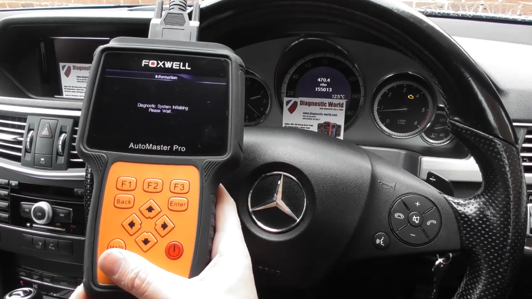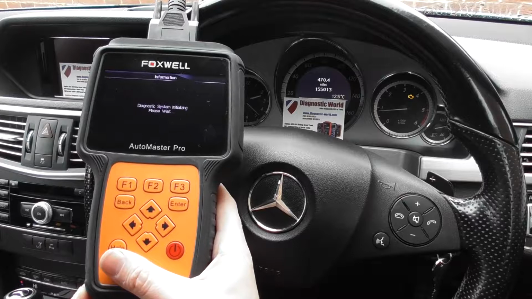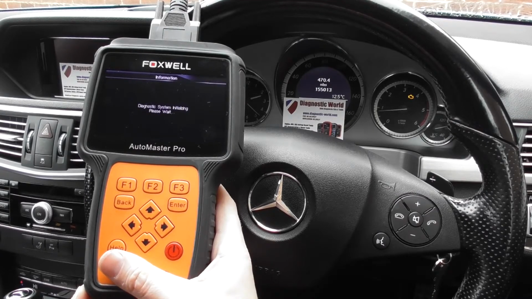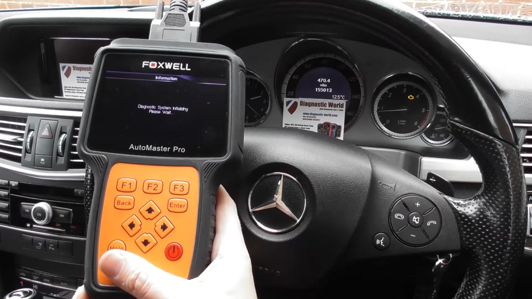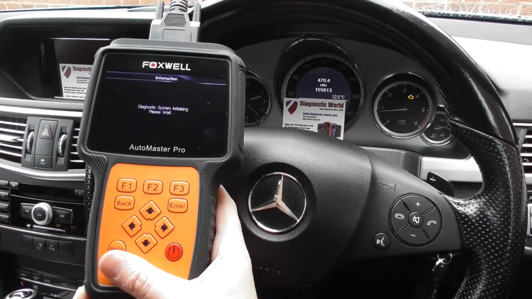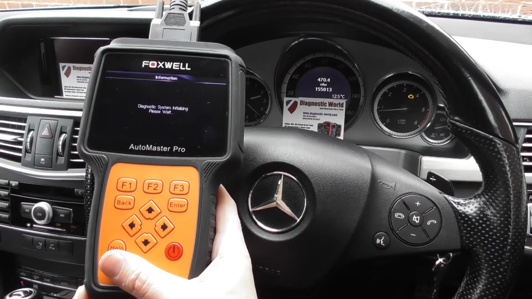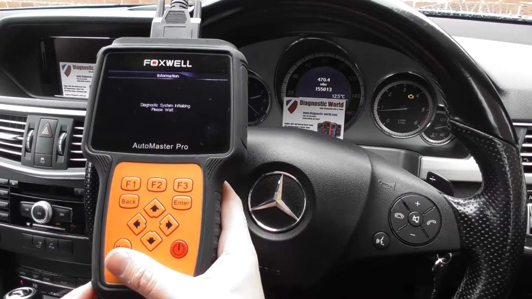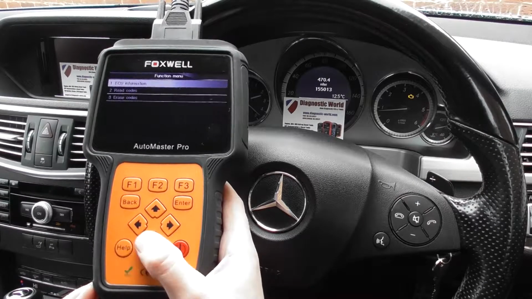So we'll give it a few more seconds while it connects. Depending on the vehicle, sometimes it can connect within a few seconds, sometimes it takes a little bit longer.